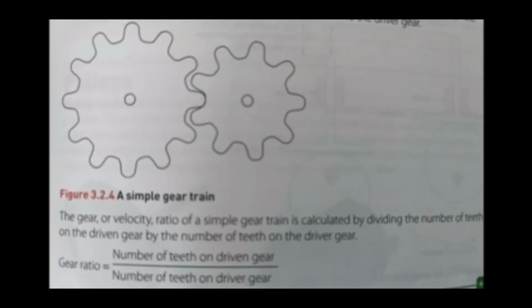Let's look at gear trains. So gear trains are used to transmit rotary motion because it's moving in circular motions. And sometimes this rotary motion, or this turning effect, is referred to as torque. But do not get confused, they're just referring to the turning effect.